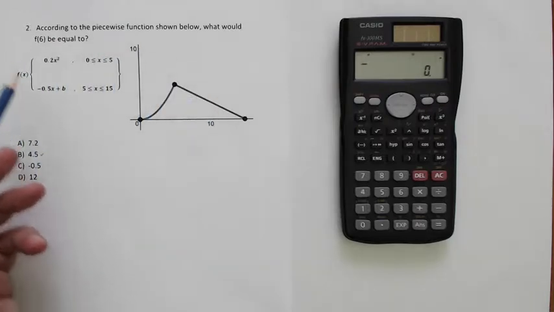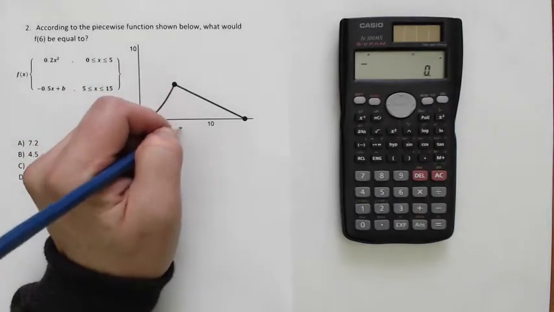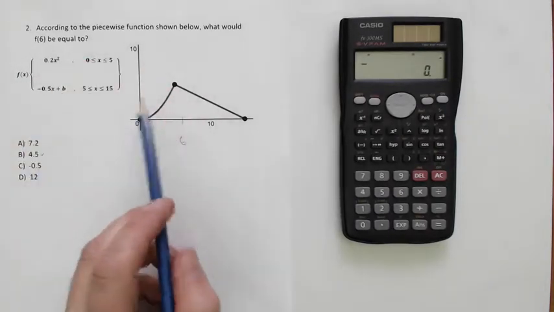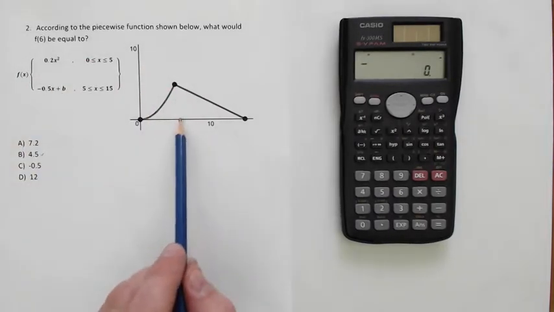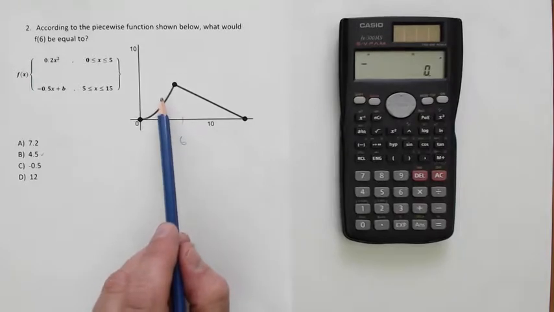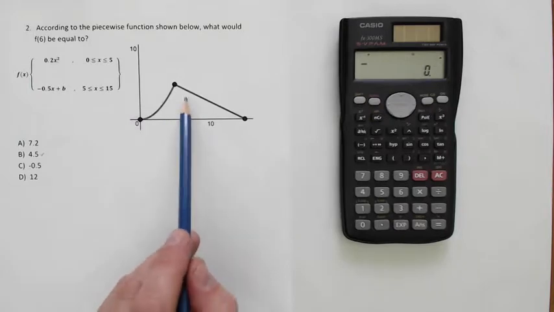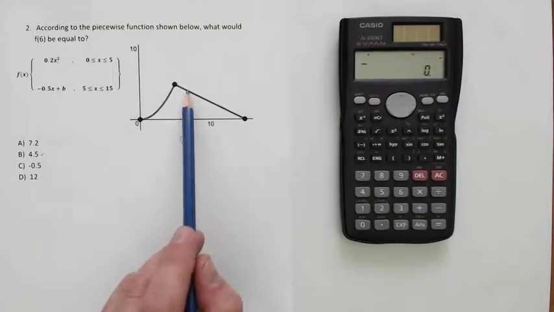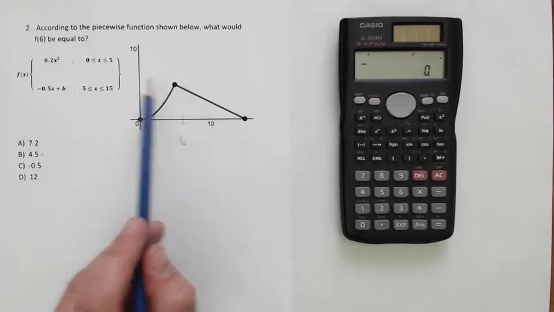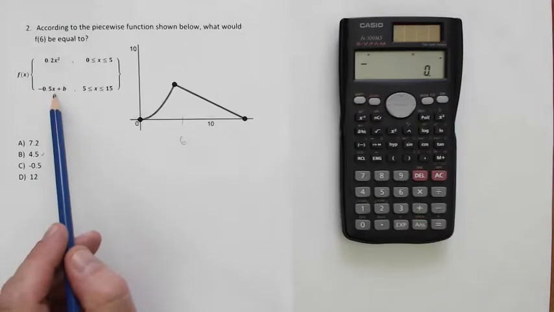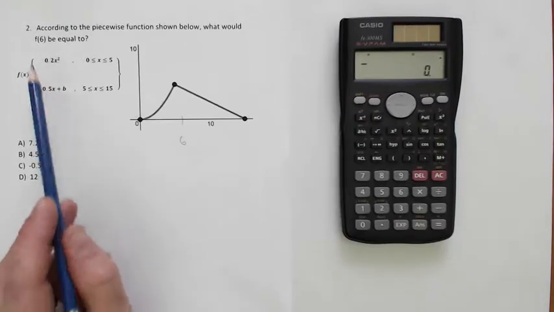Well, to evaluate f of 6, that's another way of saying, hey, when the x is 6, but I'm not really sure where that x is a 6. Is it a 6 with the quadratic? If it is, we'll just put the 6 in there and we'll solve. Or is it a 6 over here on the line? And if we do know that it's there, then we put it into the line function, but we don't have the line function. So we've got incomplete pieces here.